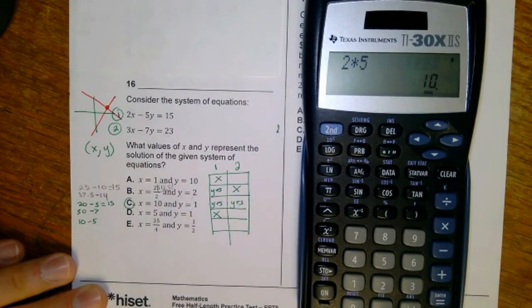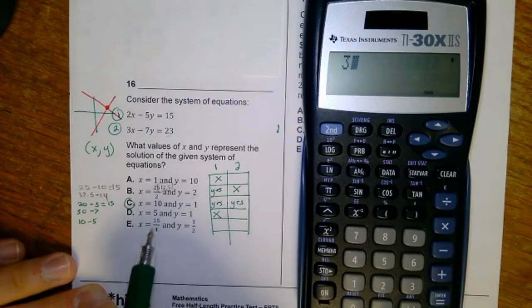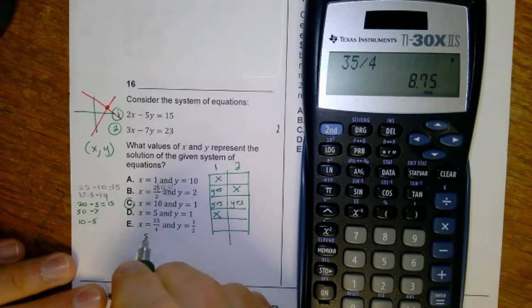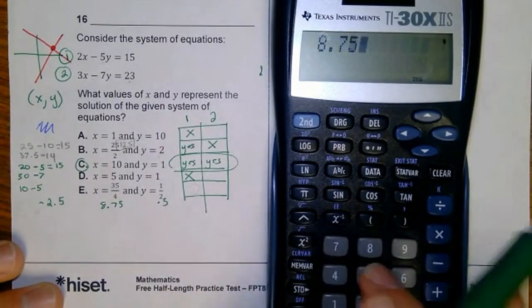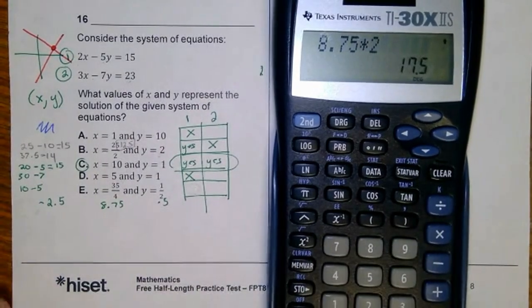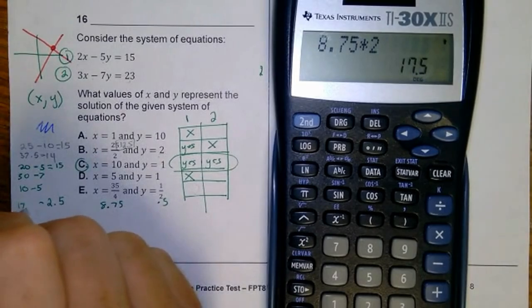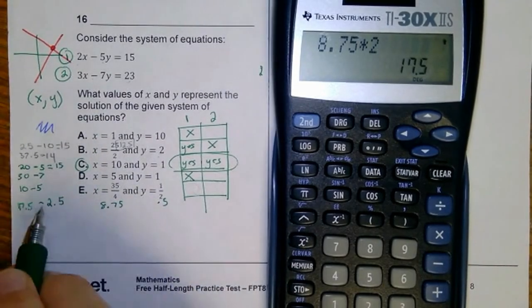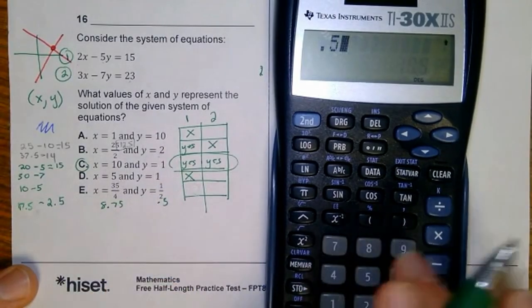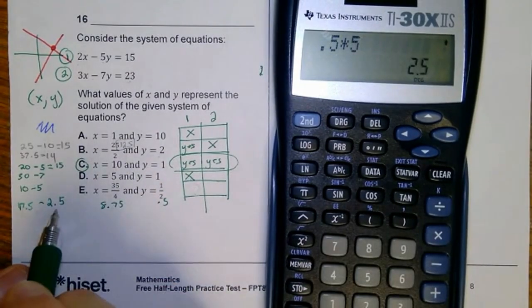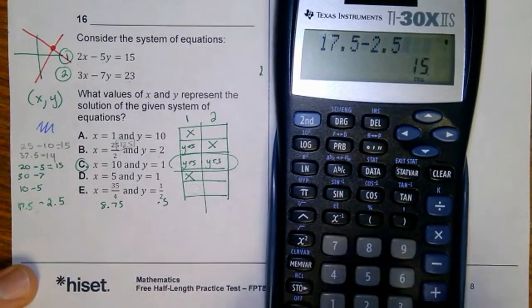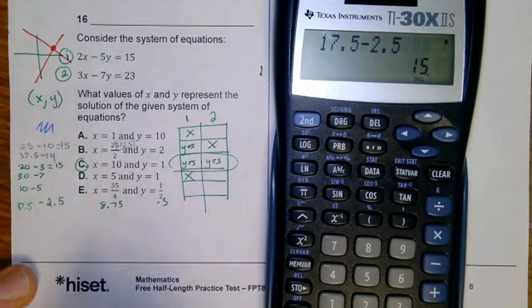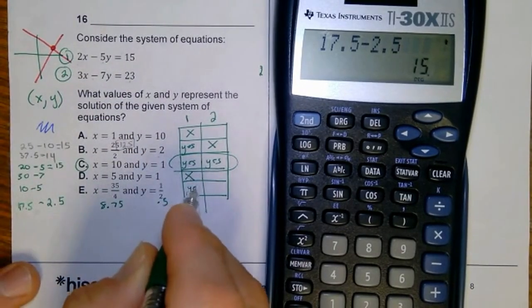And again, that last one, they try and catch you with these fractions. 35 divided by 4 is 8.75. 8.75 times 2 gives us 17.5. And we take 0.5 and times it by 5, which is 2.5. 17.5 minus 2.5 is 15. So this is actually a yes.